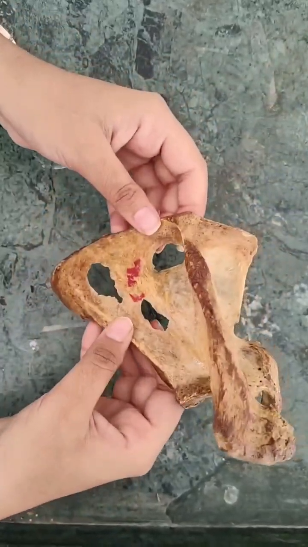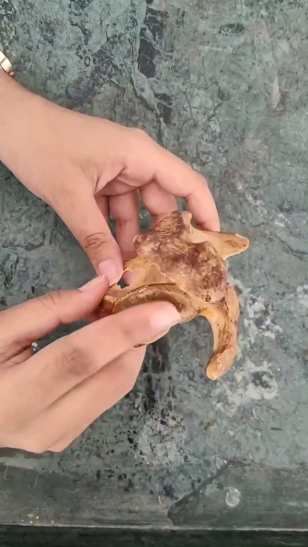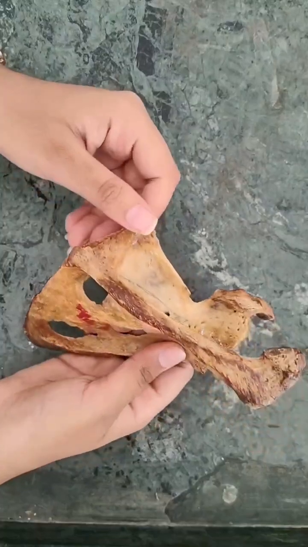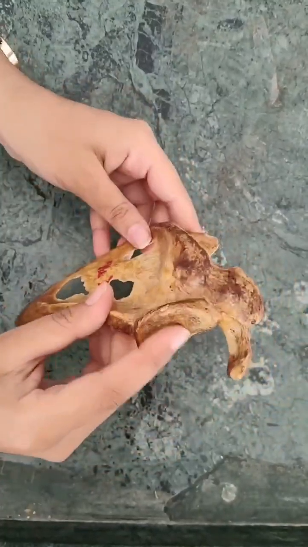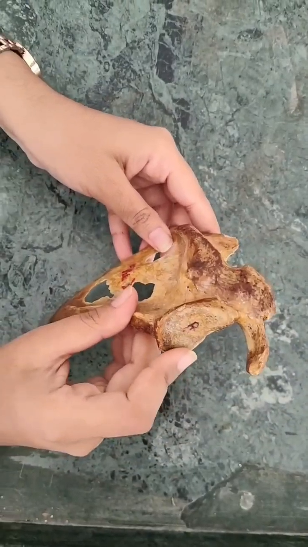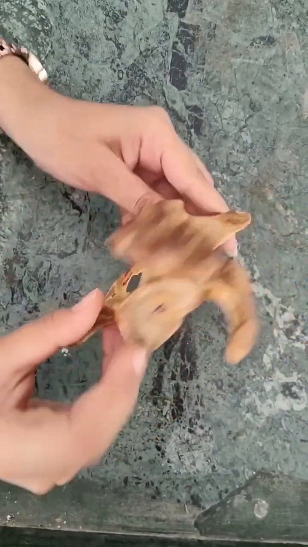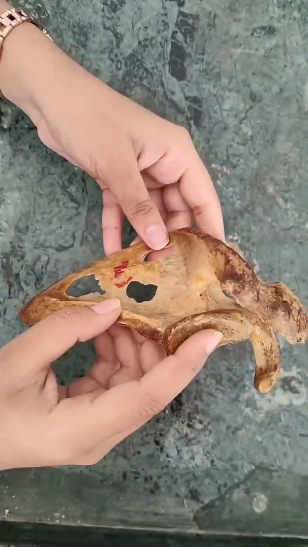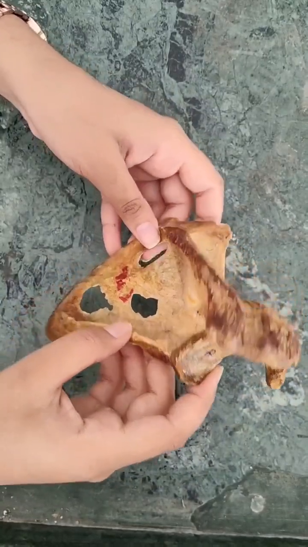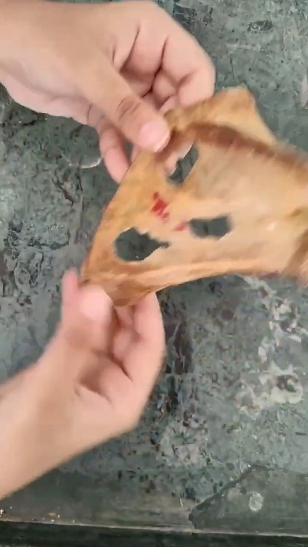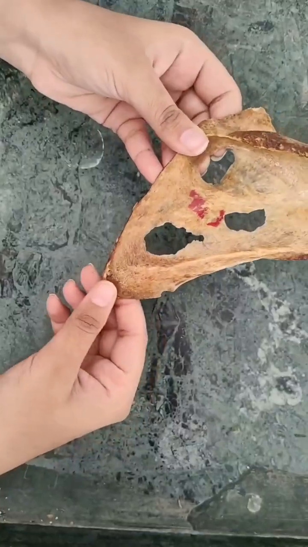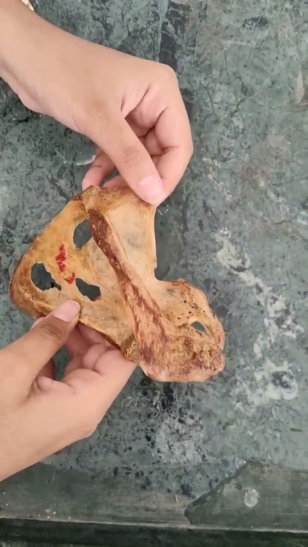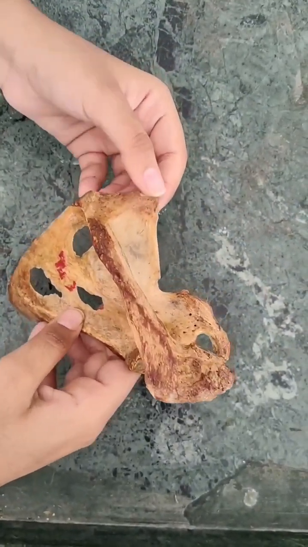Now, let us look at the angles of the scapula. This is the glenoid angle or lateral angle. This is the inferior angle and this is the superior angle. First, lateral or glenoid angle. It has the infraglenoid tubercle and supraglenoid tubercle. Then it articulates with the head of the humerus to form the shoulder joint. Then there is the inferior angle, which is directed downwards, and the superior angle, which is at the junction of the superior and medial border of the scapula.